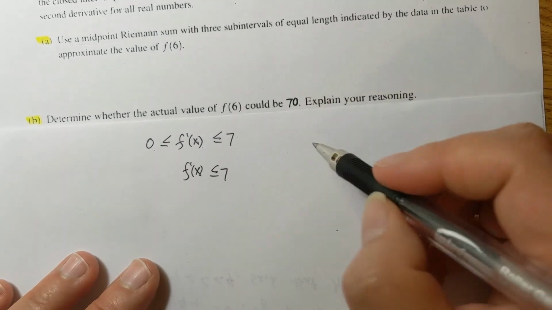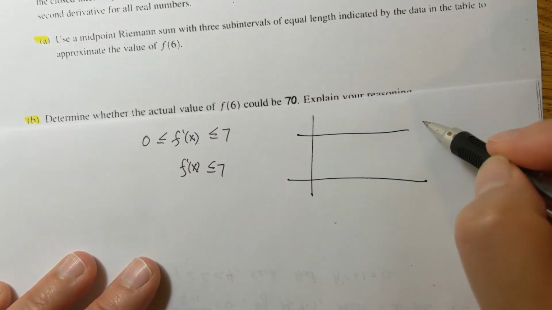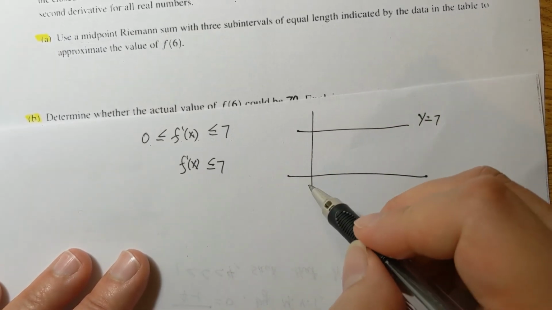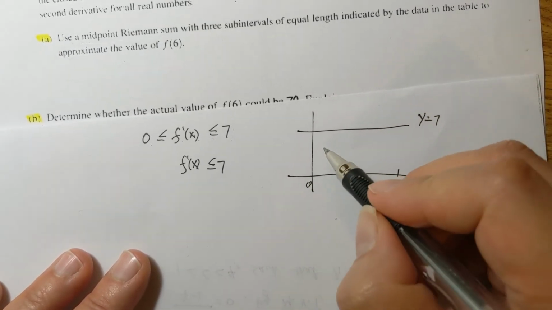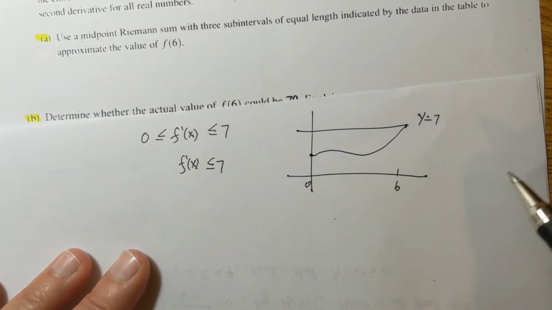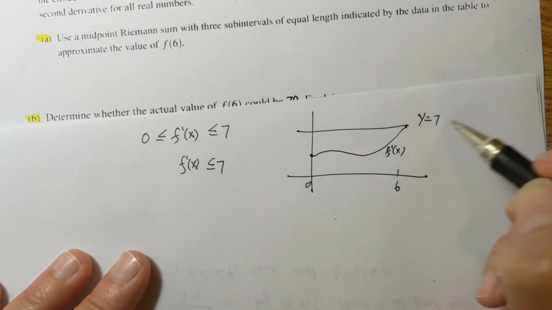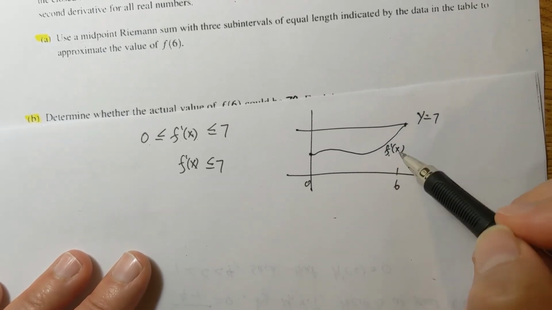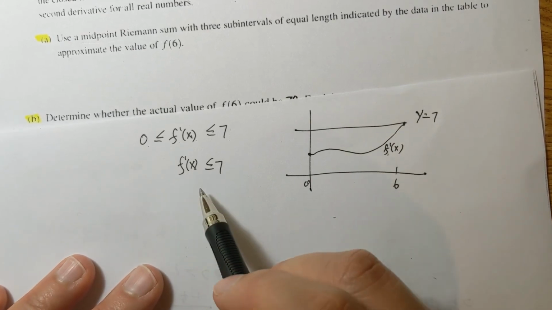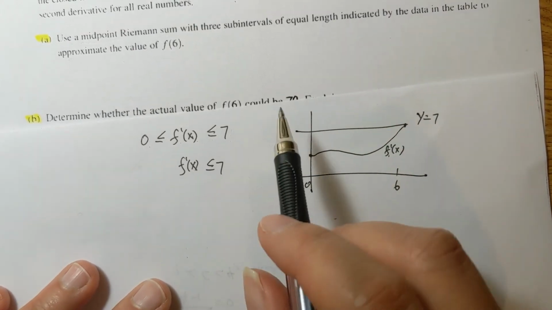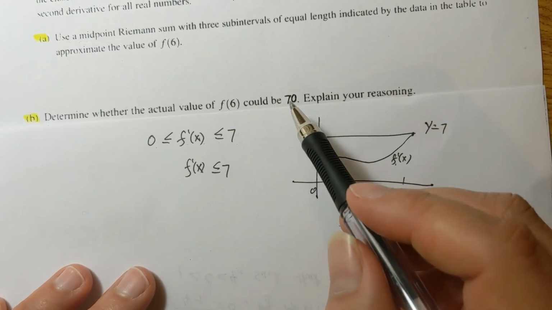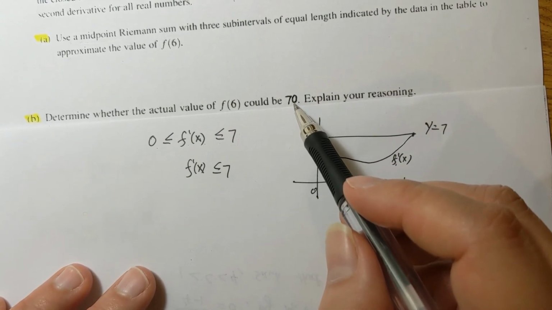What it means graphically is that y equals 7, and f prime of x is going to be under it. So 0, 6, this is 4, something like this. This is f prime of x, and f prime of x is less than or equal to 7. That is how it looks. But you want to find the value f of 6, to see if it's going to equal 70 or not.